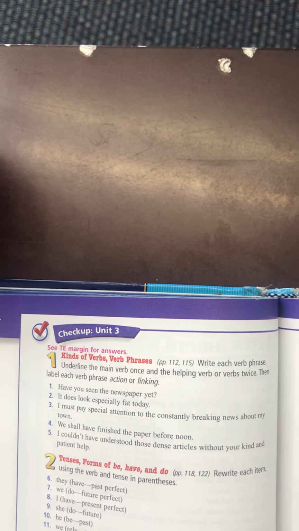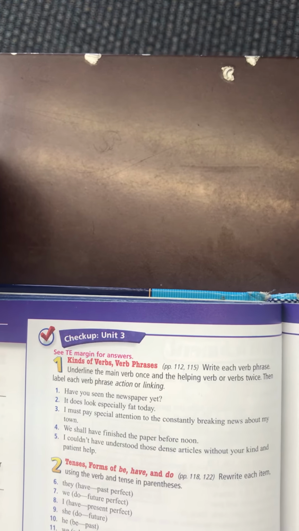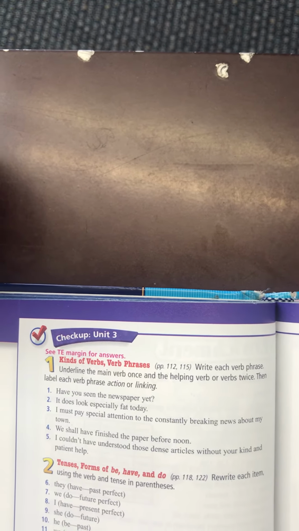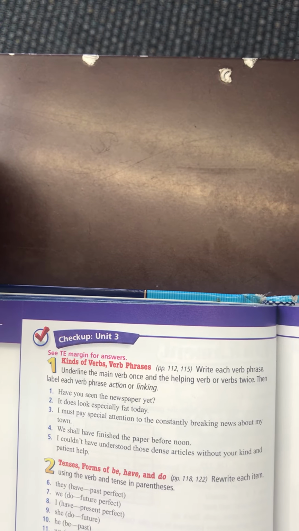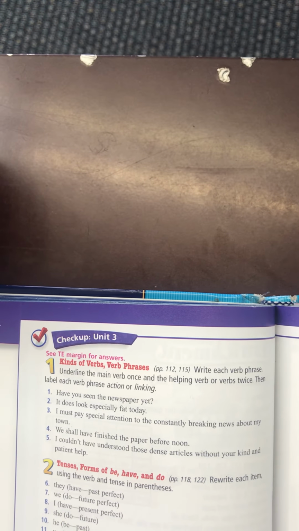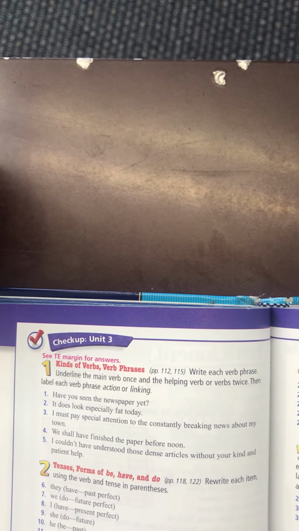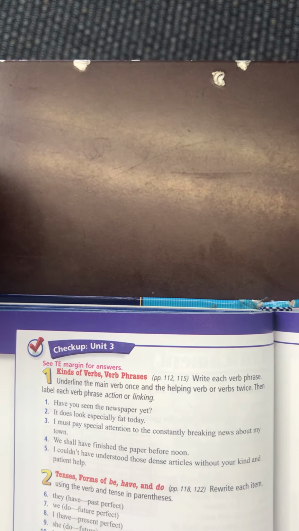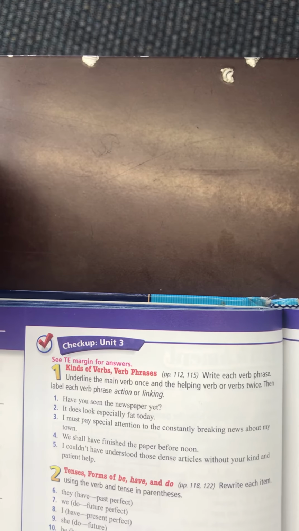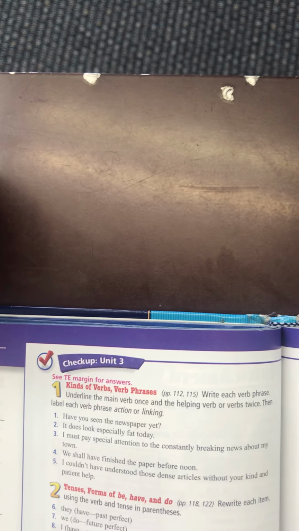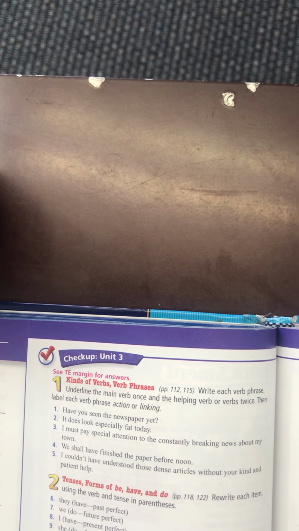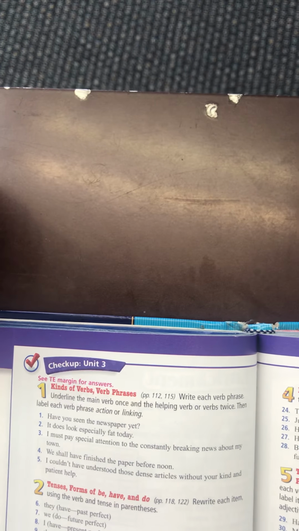And number 2 will actually be a linking verb because it's connecting it with the phrase in the predicate. So it looks fat. So it's connecting the subject, it, with a word in the predicate. In this case, it would be fat. So let me know if you guys have any questions about section 1.